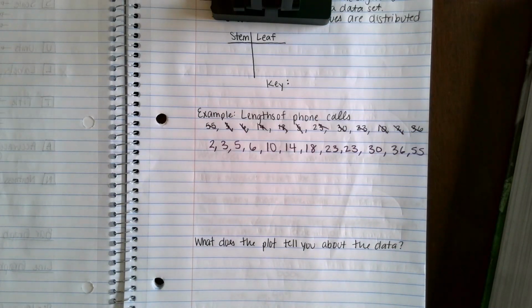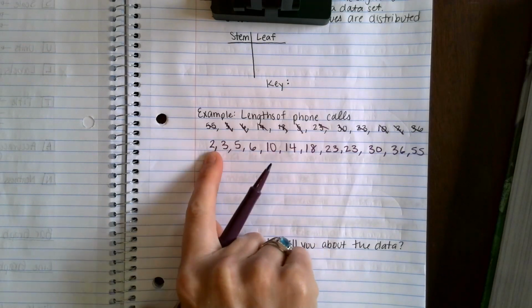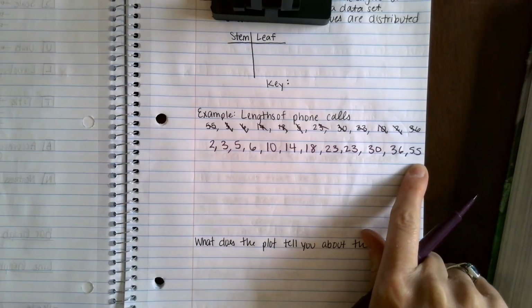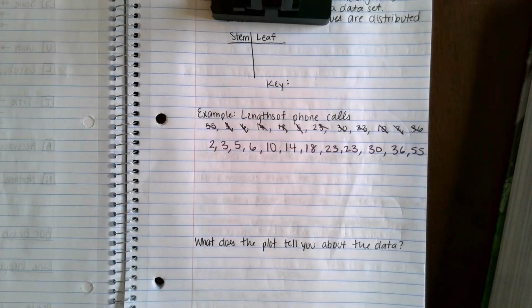So now I need to figure out what my stems are going to be and what my leaves are going to be. Because my data ranges from 2 to 55, I'm going to use the tens place value as my stems and my ones digit for my leaves. So you break the number apart into stems and leaves.